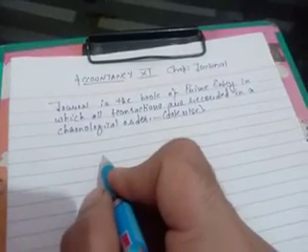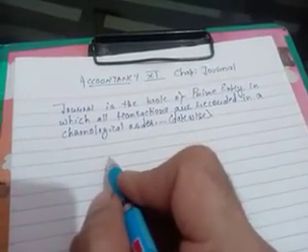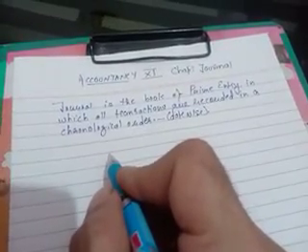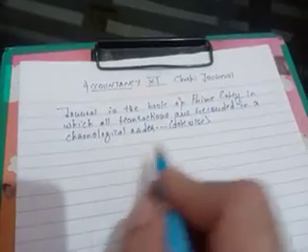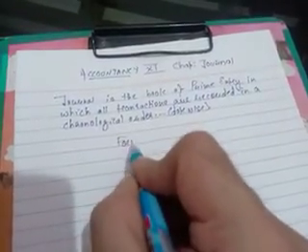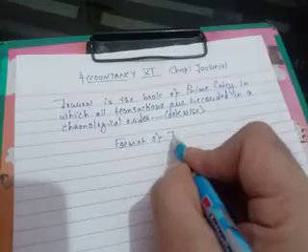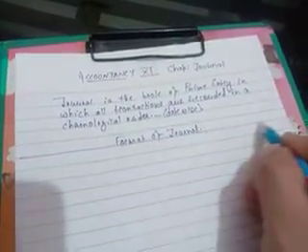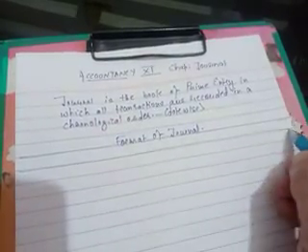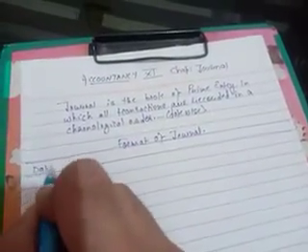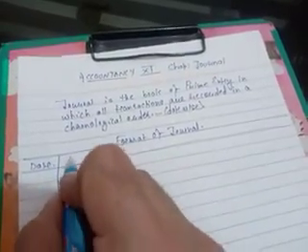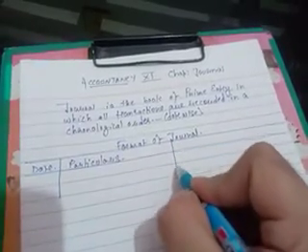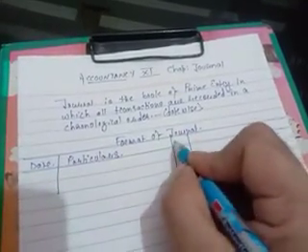That means whatever transactions we are noting down or recording in the books are to be noted down in chronological order, that means date wise. Now basically the format of journal is: first column is of date, then particulars, LF.